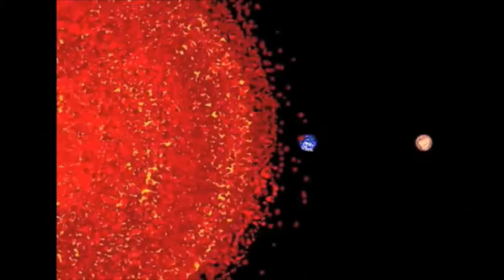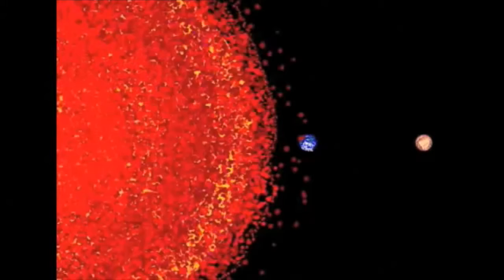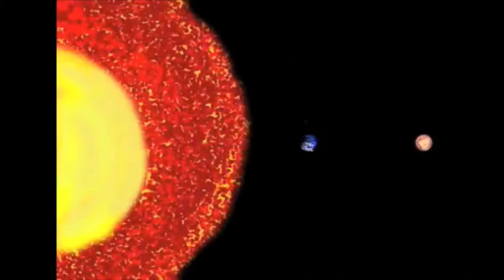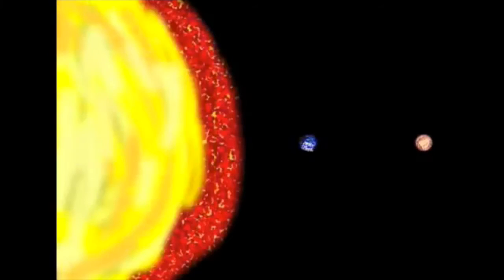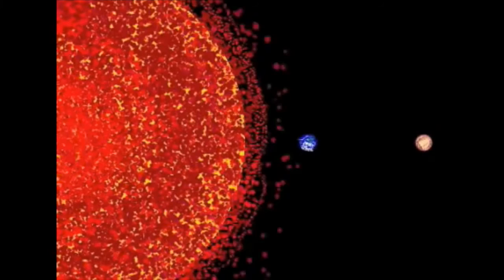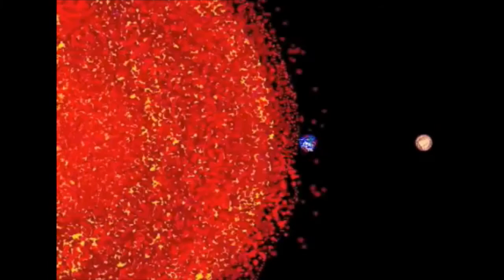The fifth step is a double shell burning red giant. Helium shell burning begins around the inert carbon core after the core helium is exhausted. The star then enters its second red giant phase with fusion in the hydrogen shell and helium shell. The sixth step is a planetary nebula. The dying star expels its outer layers in the planetary nebula, leaving behind the exposed inert core.